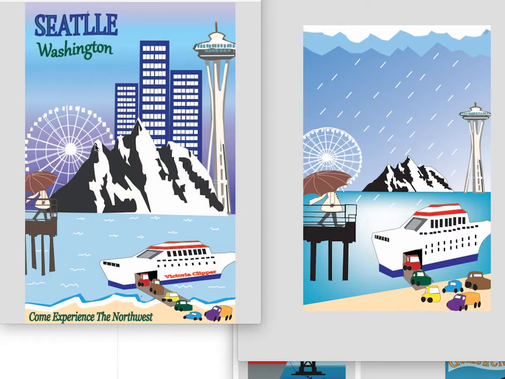Okay, this is her week 8, and you could see that she changed quite a lot of it. You can just see she made the mountain bigger. She put the city in, so she added a little bit more to fill up this negative space. She got rid of the rain. I think the sky could have been a little bit better. She changed the boat. She changed the cars. The text is working really well.